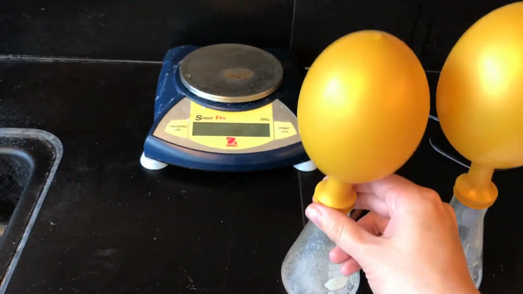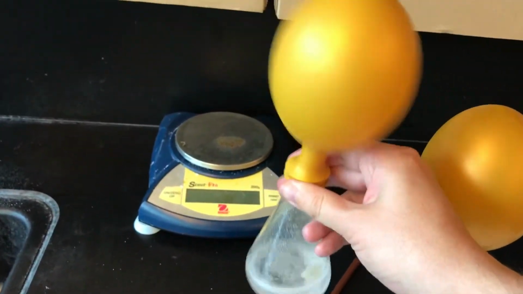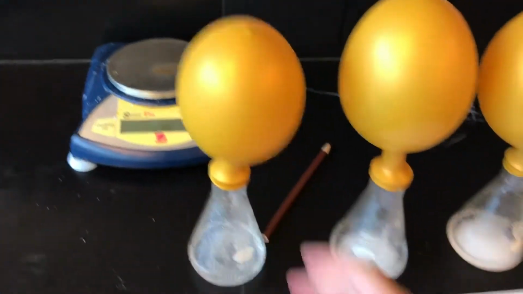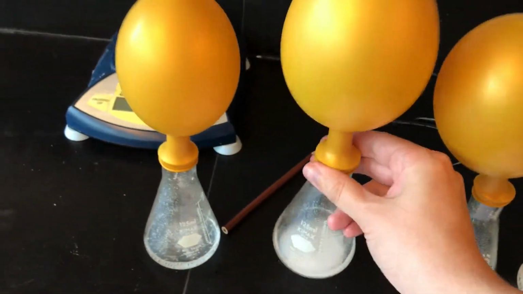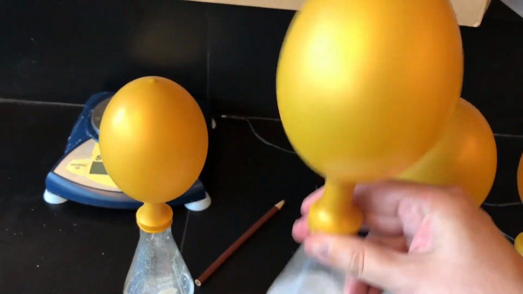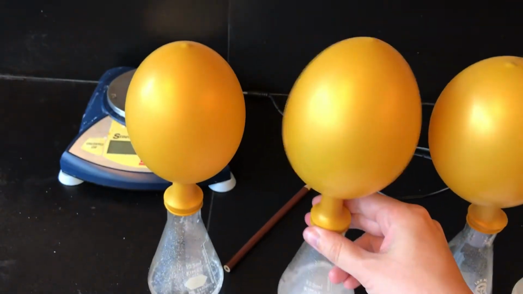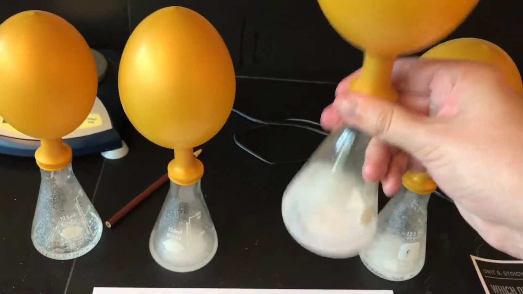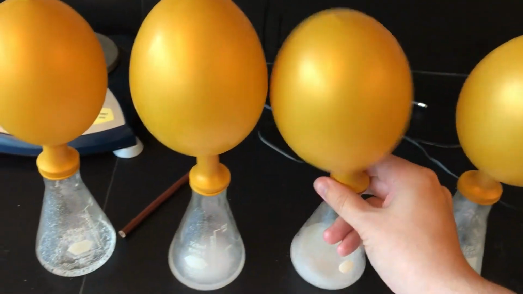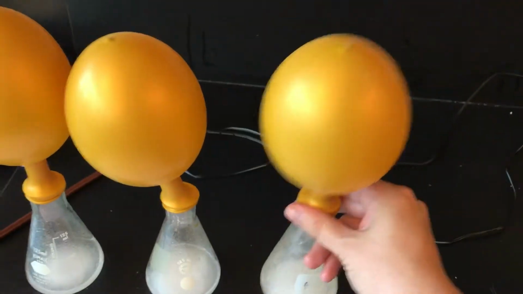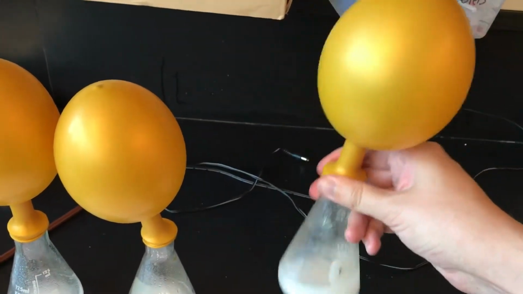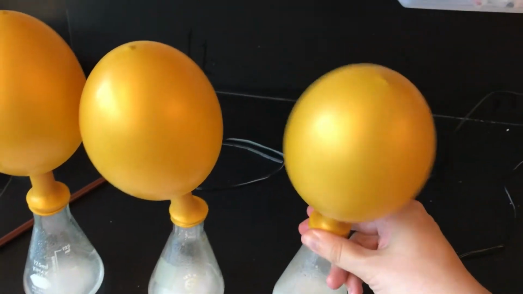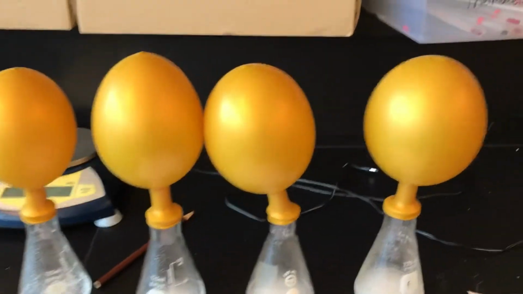And so the reaction's still happening, but that's balloon number 1. Reaction's still happening. That's balloon number 2. Reaction is still happening. That's balloon number 3. And then the reaction is still happening. That's balloon number 4. Okay?